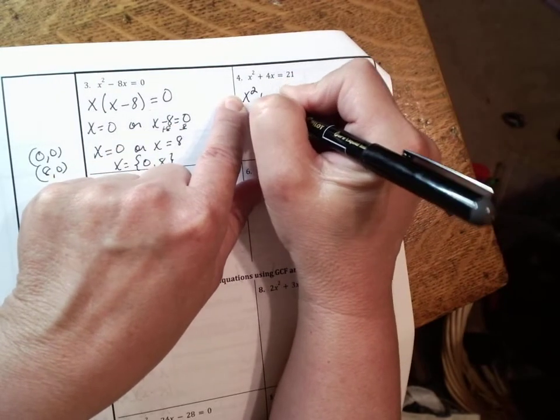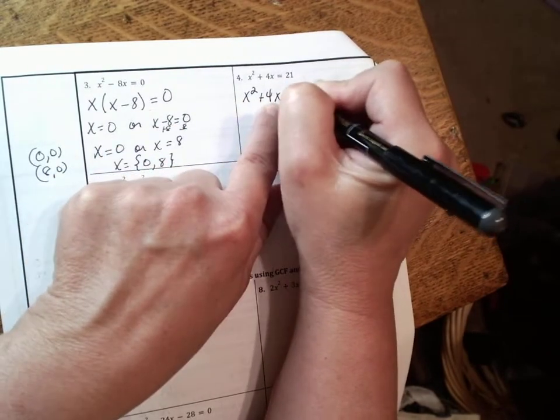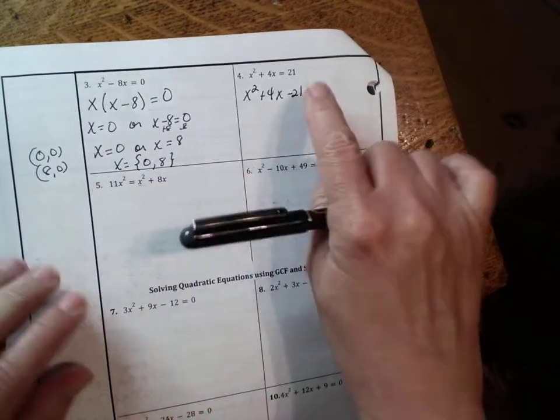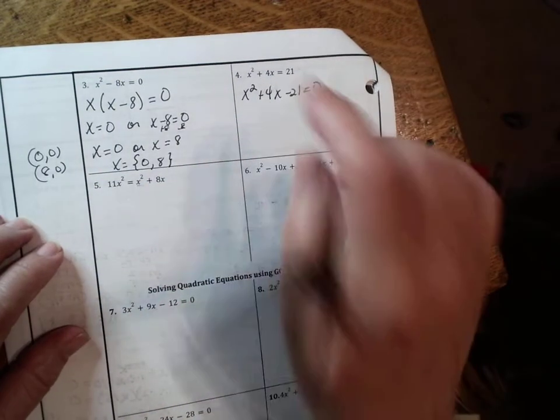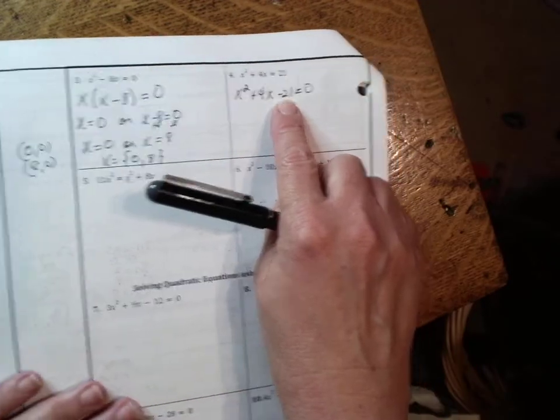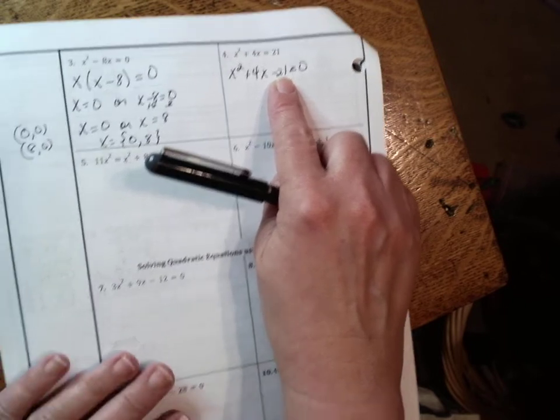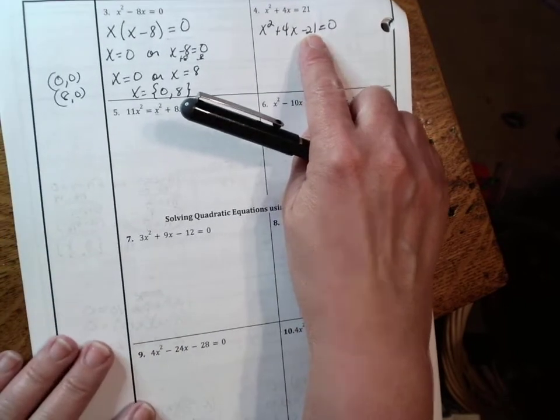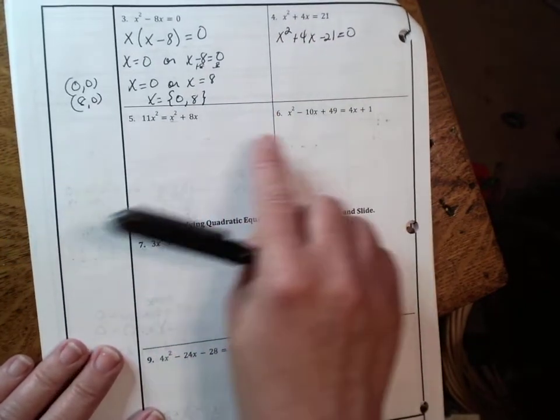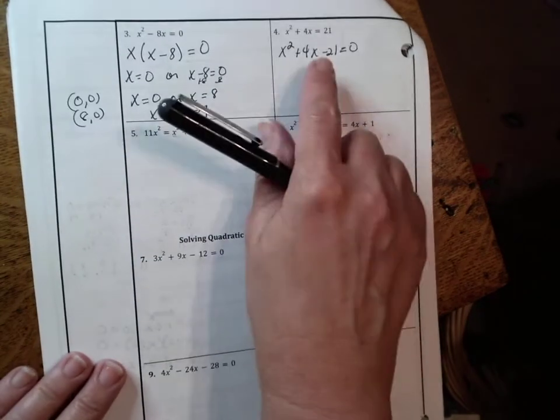So we need to subtract 21 to move it to the other side. That's very, very important. If you cross the equal sign, change the sign. Now you just go right into factoring. Okay, so you can go into factoring. So I'm going to just do some key ones, and if we have time, we'll go back.